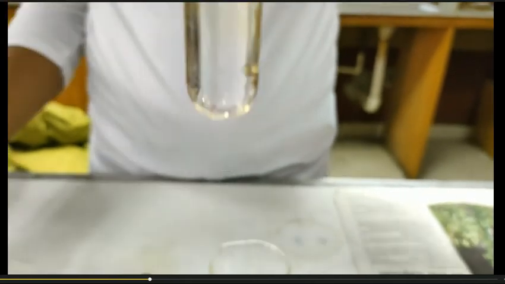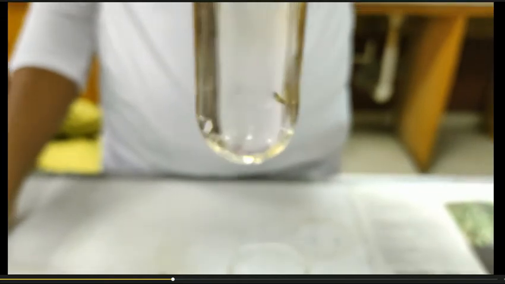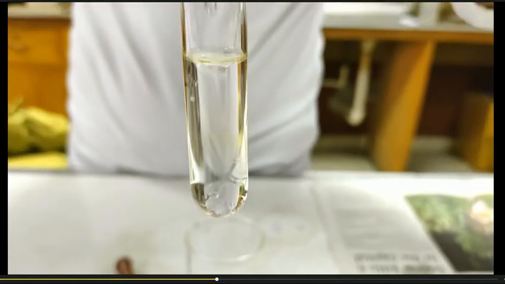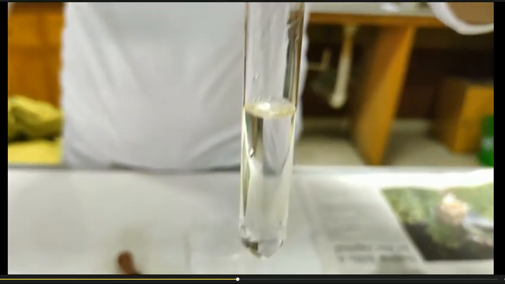It didn't dissolve yet. Now this is a clear solution, which indicates the presence of zinc ion.